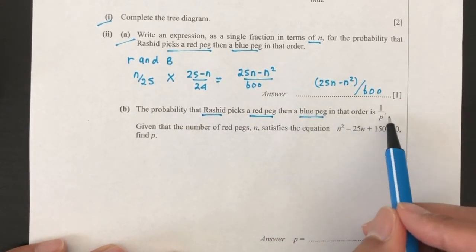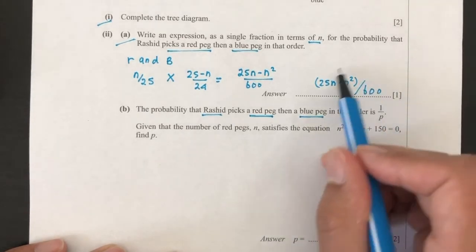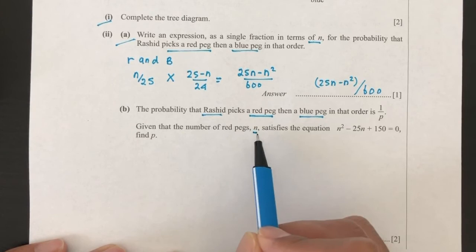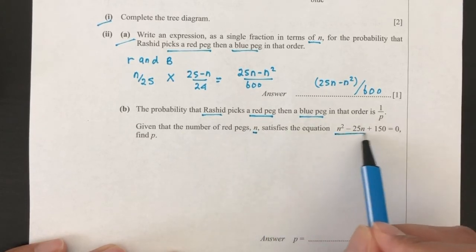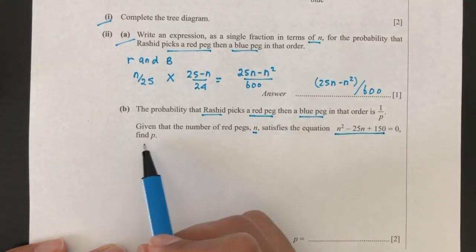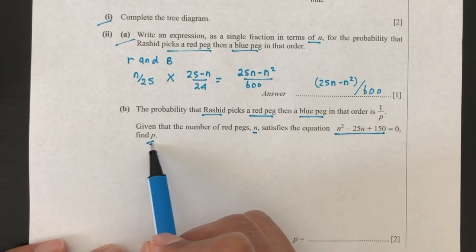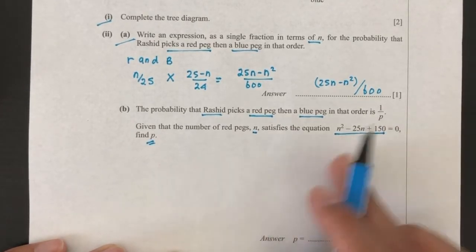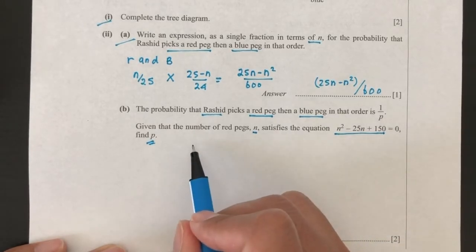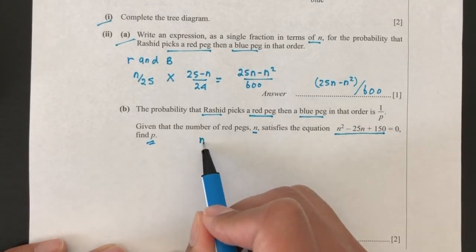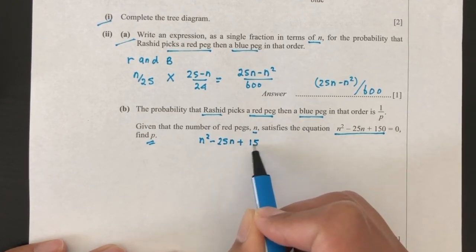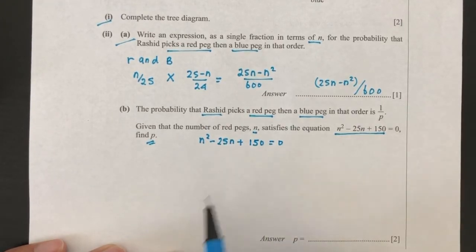Now part B, the chance that Rashid picks a red peg and then a blue peg, in that order, is 1 over p. So this is equal to 1 over p. Given that the number of red pegs n satisfies this equation, find the value of p. So first we have to find the value of n. Let's find the value of n first. So we have n squared minus 25n plus 150 equal to 0.